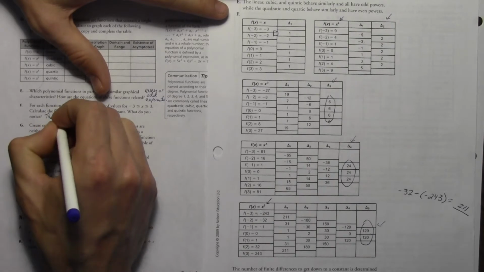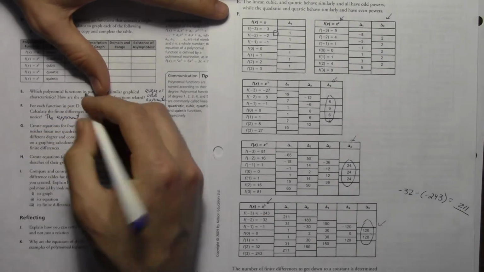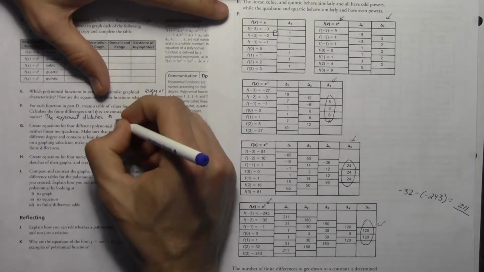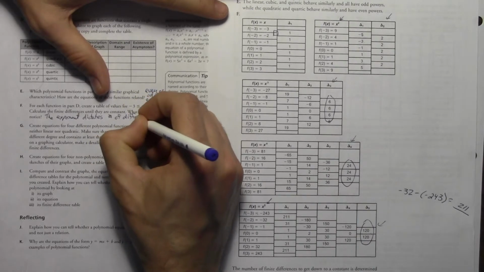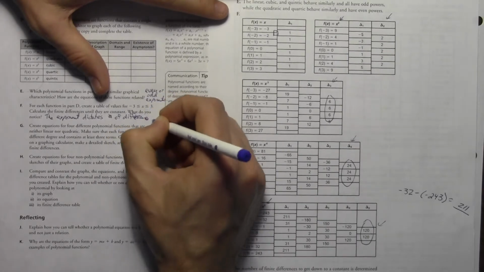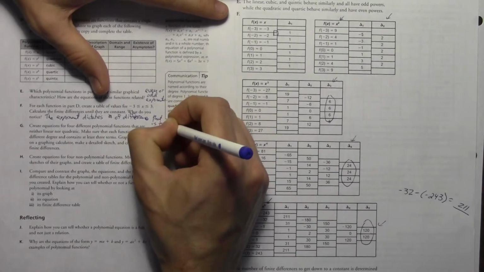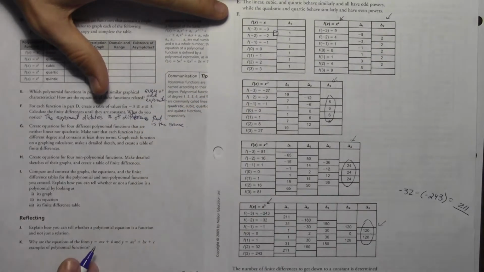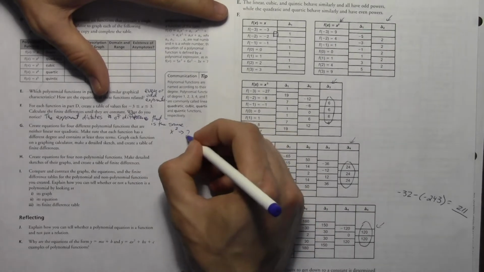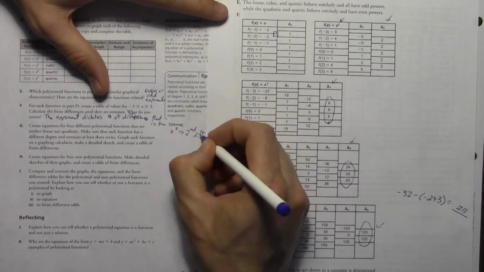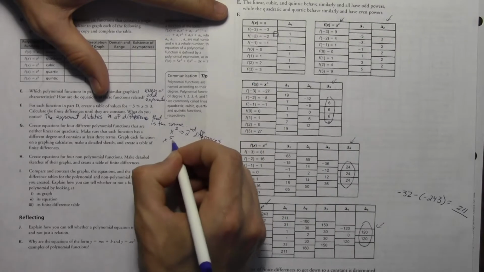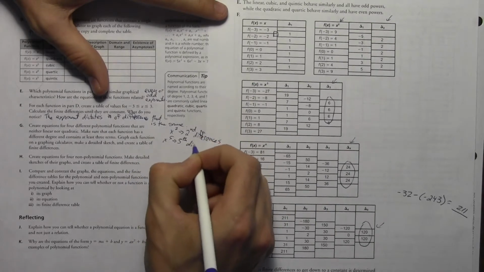So we notice that the exponent dictates the number of difference that is the same. So x equals 2, x squared, it's the second difference. X, the exponent of 5, it's the fifth differences.